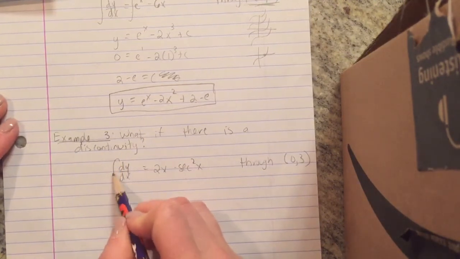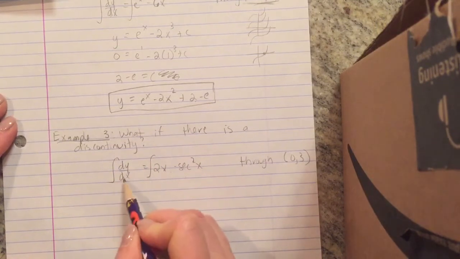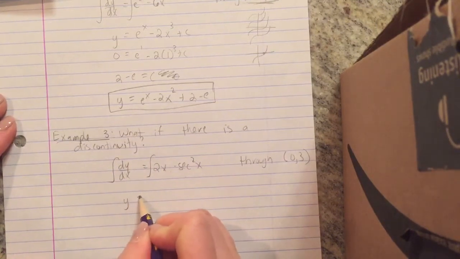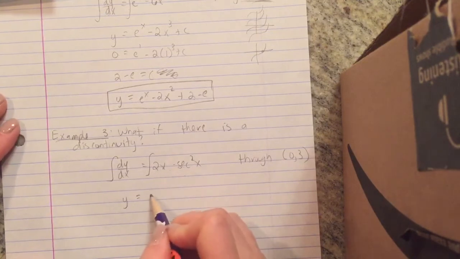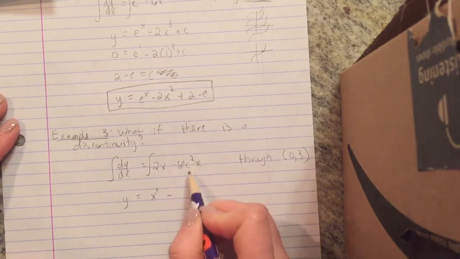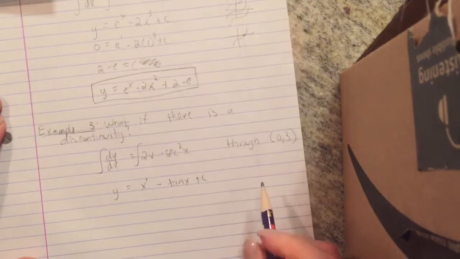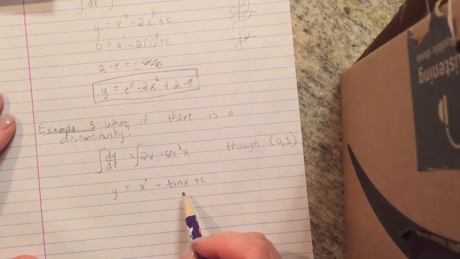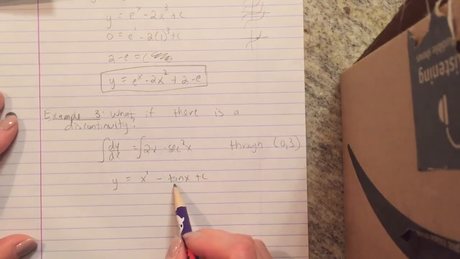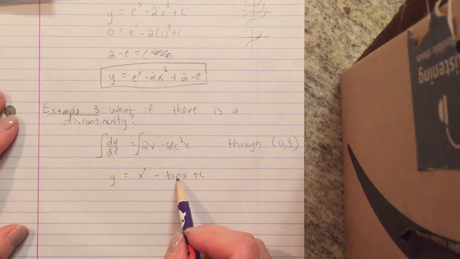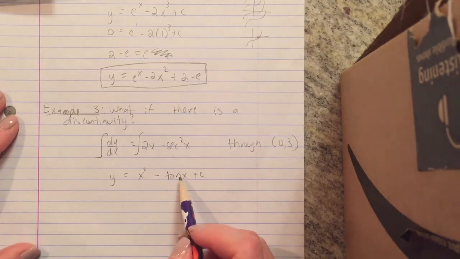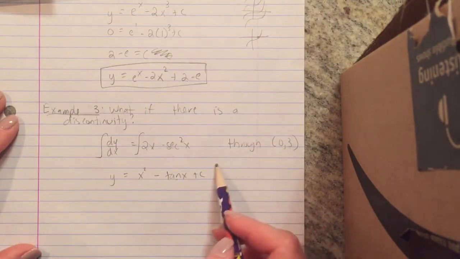But we start this the same way. We're going to integrate both sides. So the integral of dy dx is just y. The integral of 2x is x squared, and the integral of secant squared is tangent plus c. So the reason why this has a discontinuity is because of this tangent piece. And that's the only part that could potentially restrict the domain from being all real numbers. But before we deal with that, let's find the c.